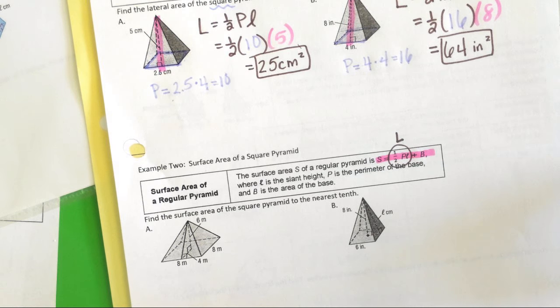He picked the wrong formula. He's going to get the wrong answer. He doesn't have 2 bases. Bless his heart. Come on, Ryan.